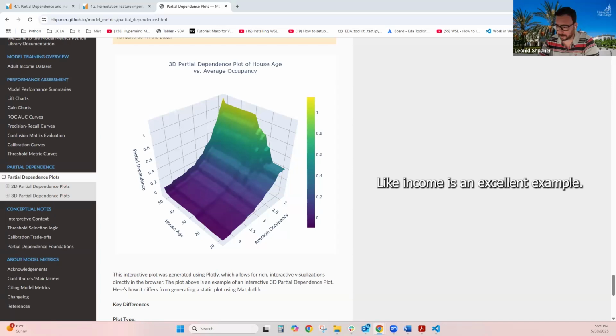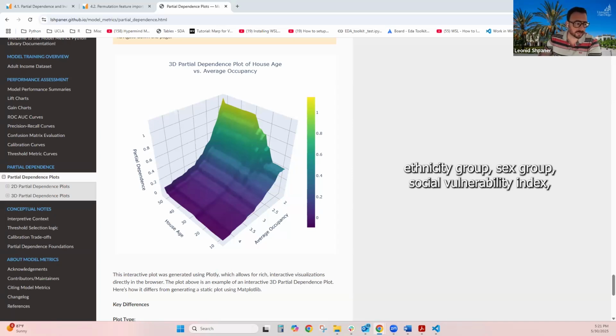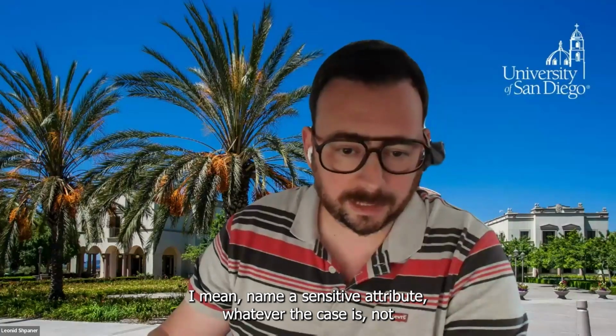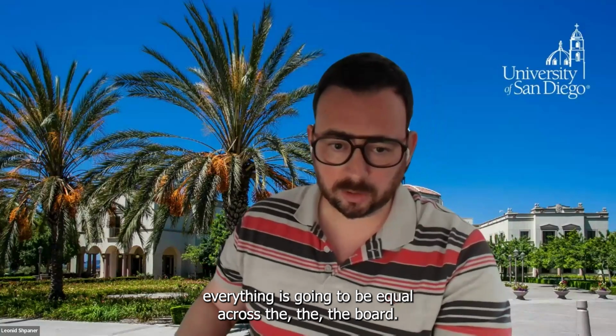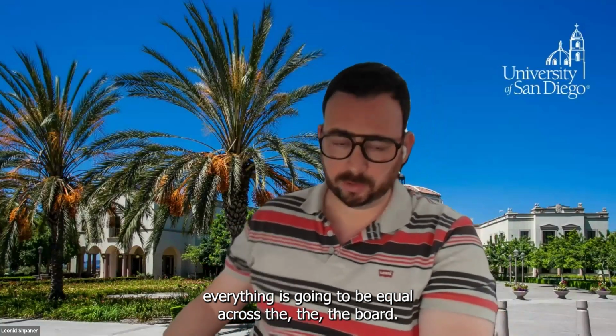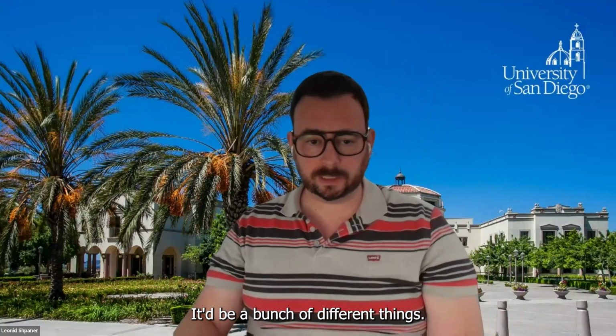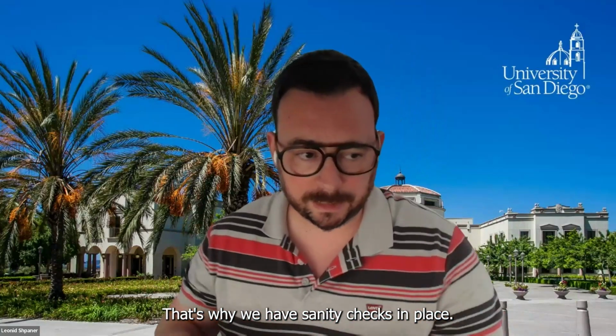It's very common. Income is an excellent example. Bias and fairness, things like that. Not every single race group, ethnicity group, sex group, social vulnerability index. I mean, name a sensitive attribute, whatever the case is. Not everything is going to be equal across the board. So you have skewness, and it could be education level. It could be a bunch of different things. That's why we have sanity checks in place.